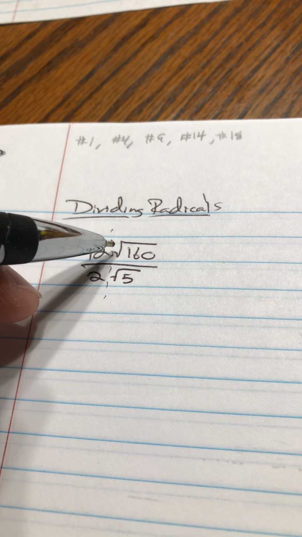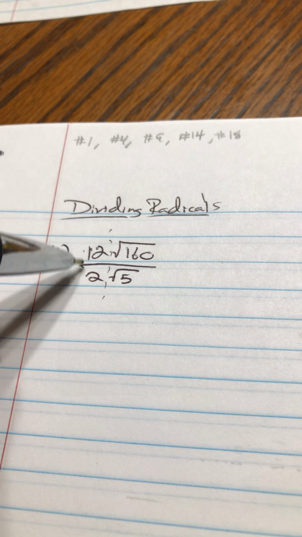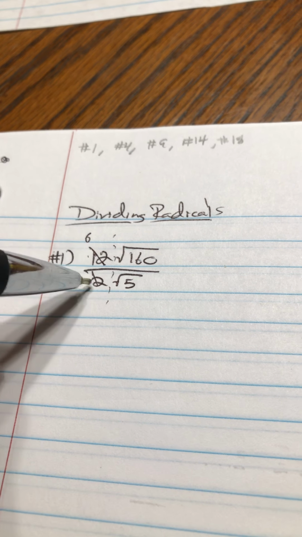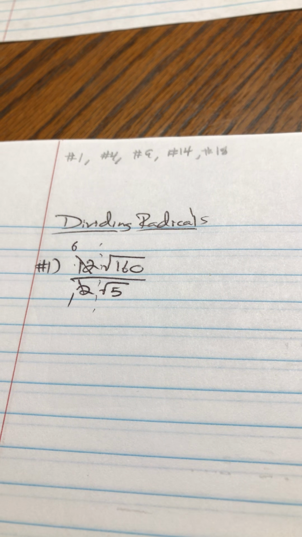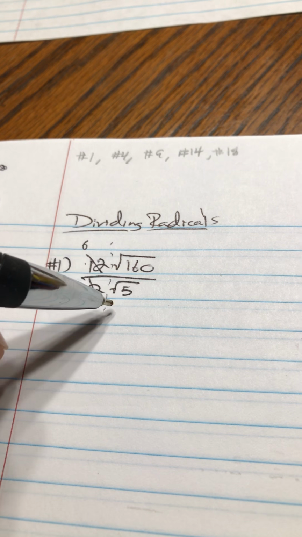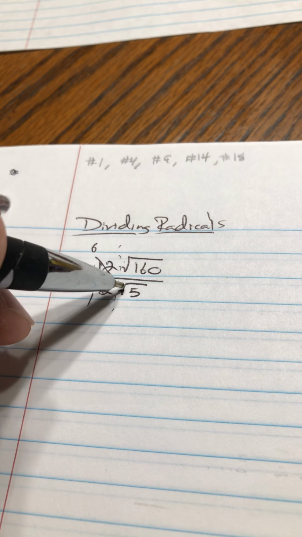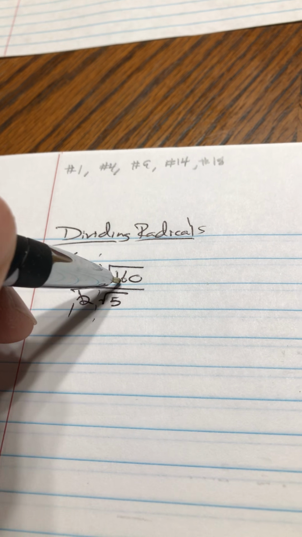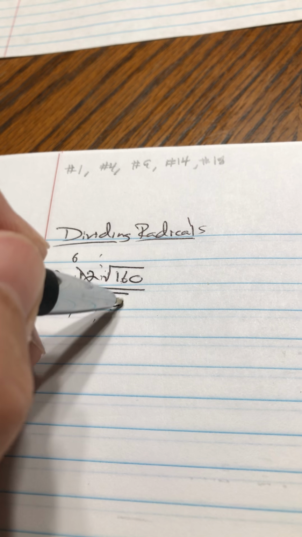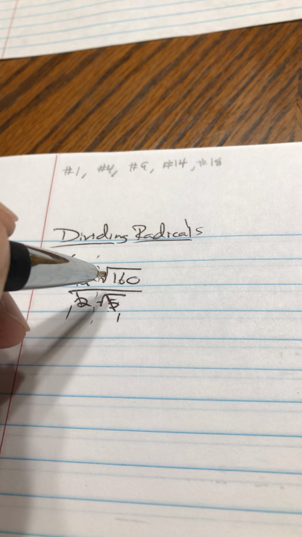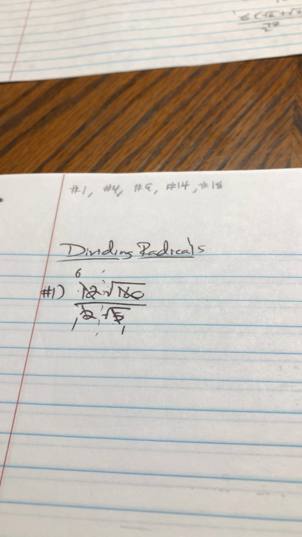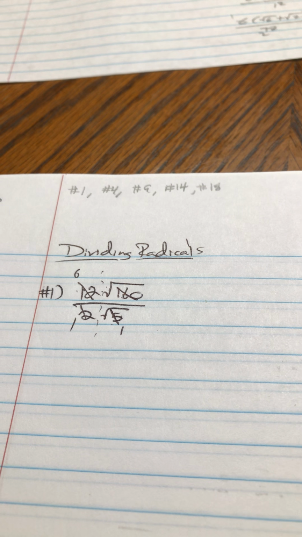Anything that's outside of those square roots, you can think of as a fraction itself, so 12 halves is really 6 over 1. And when you have the square root of 160 and the square root of 5, if they're the same kind of radical, you can think of that as 160 over 5. So you can reduce that. 5 goes into itself once. 5 will go into 160.